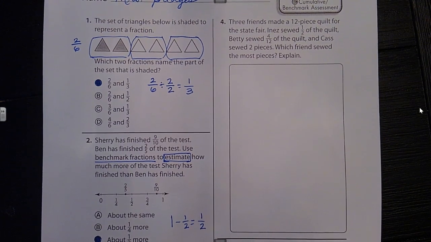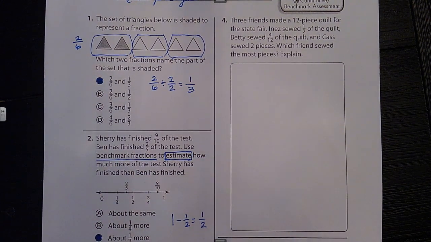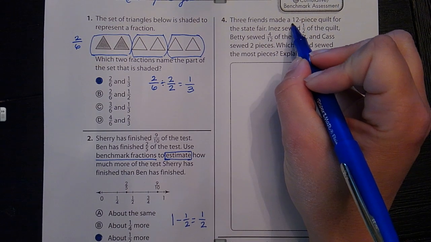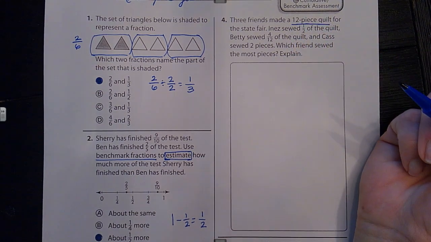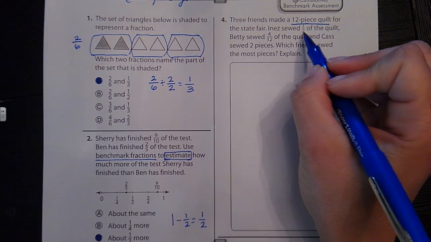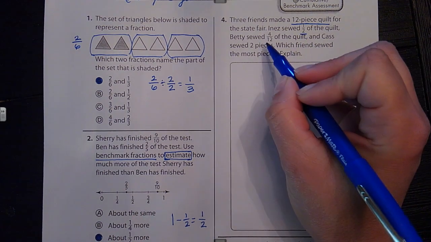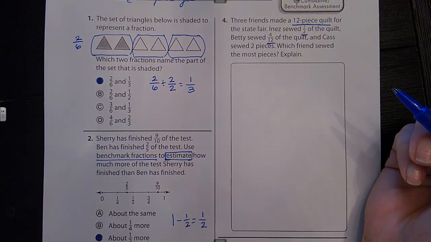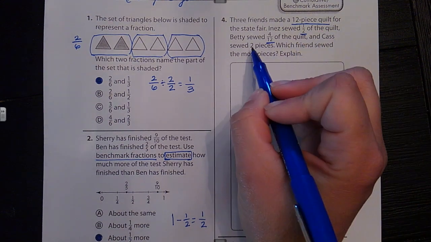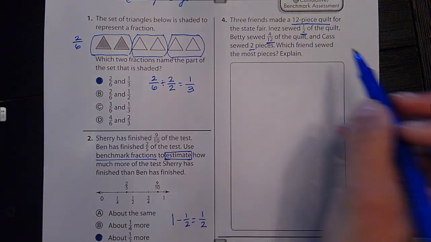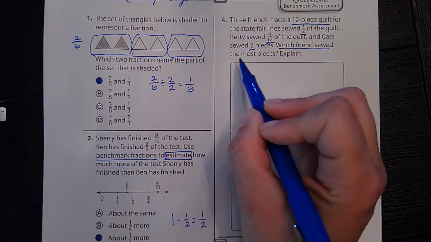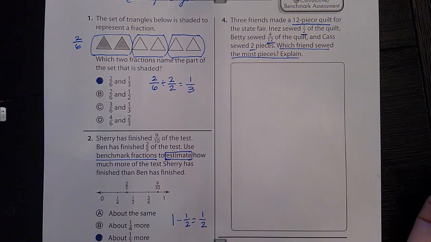Okay, let's go to number 4. It says 3 friends made a 12-piece quilt for the state fair. Inez sewed half of the quilt. Betty sewed 4/12 of the quilt, and Cass sewed 2 pieces. The question asks which friend sewed the most pieces and explain.